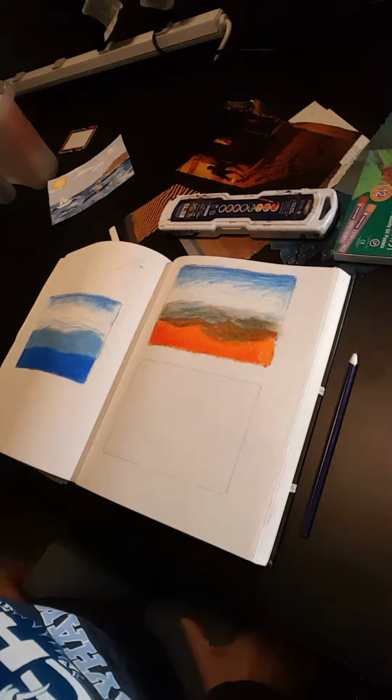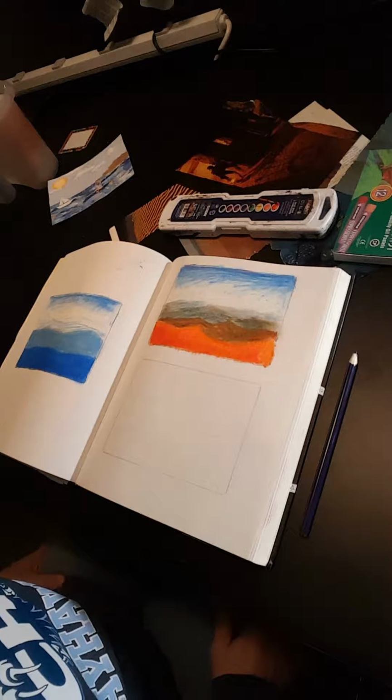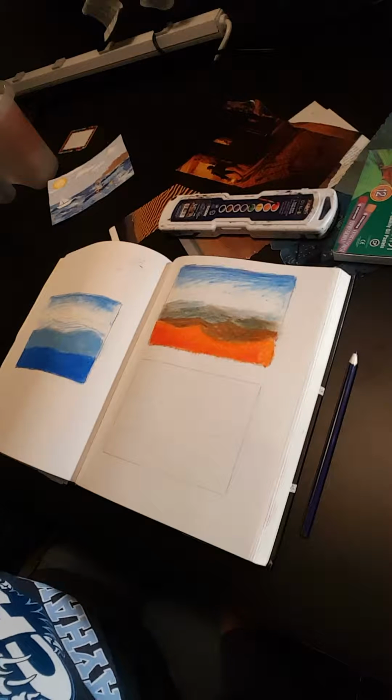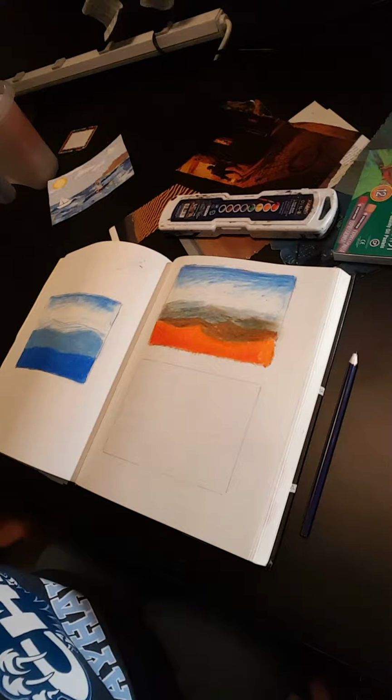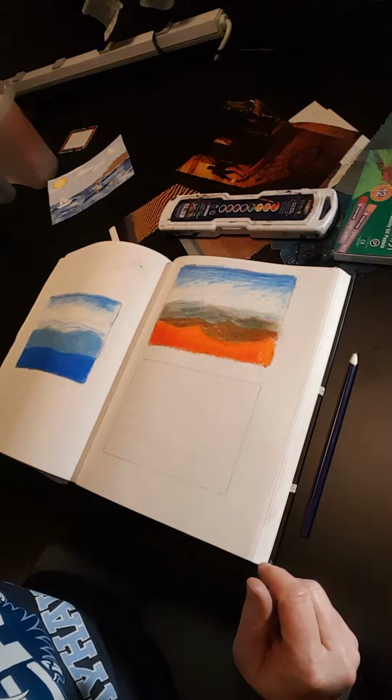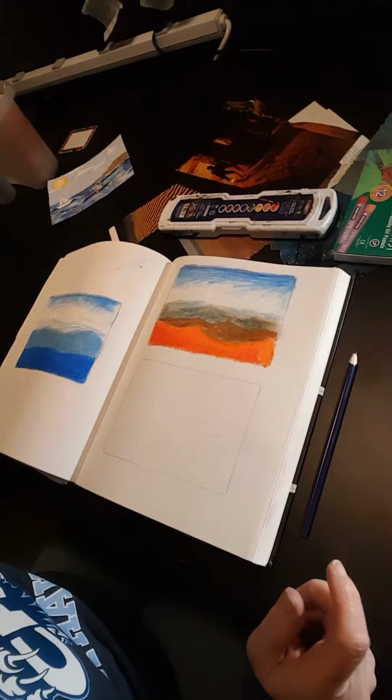Hey guys, Miss Chenoweth here, and this is for your exploration on how to create depth using color. So you can use a lot of different color media for this. This demo is going to be a quick demo on a couple different ones.